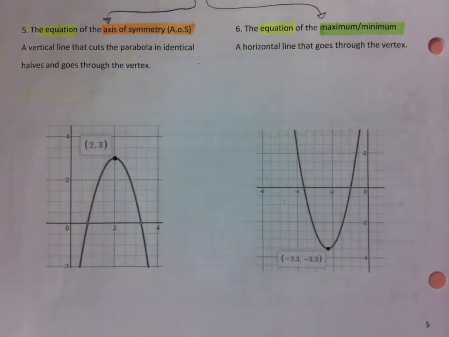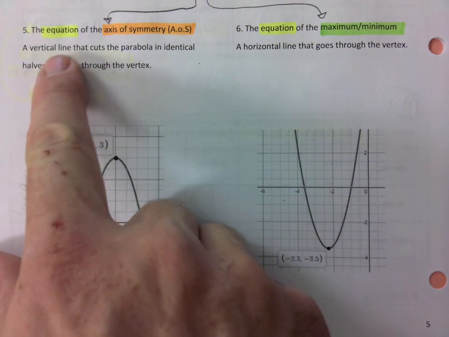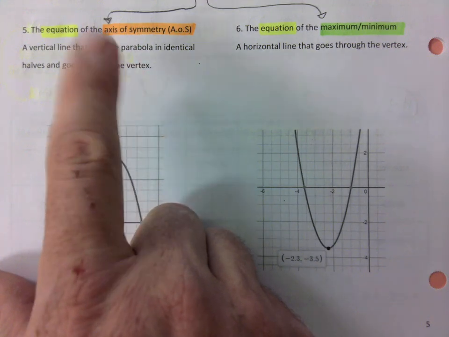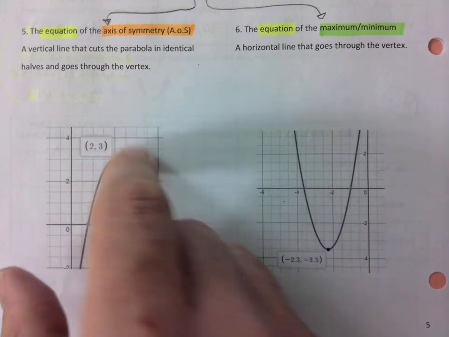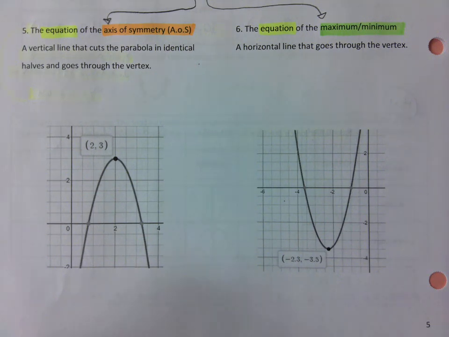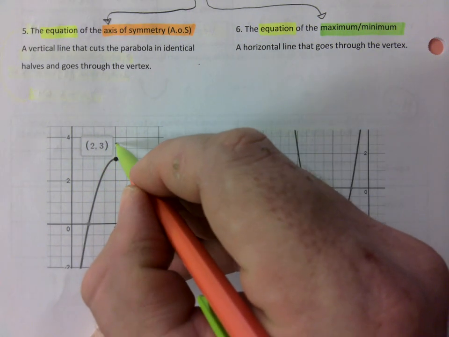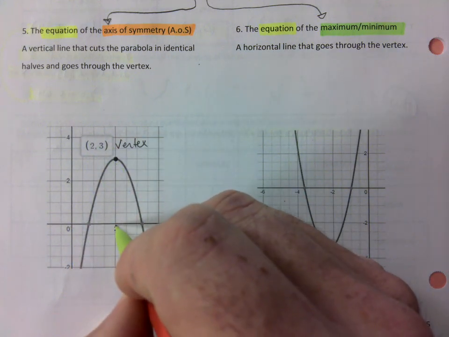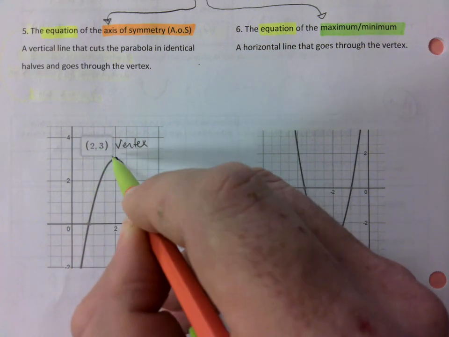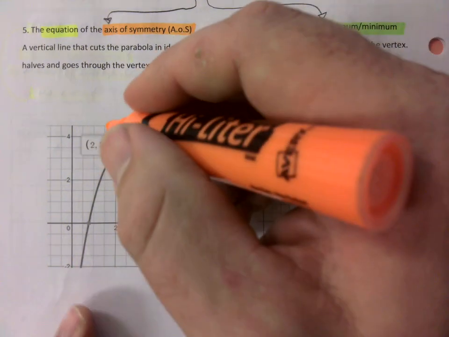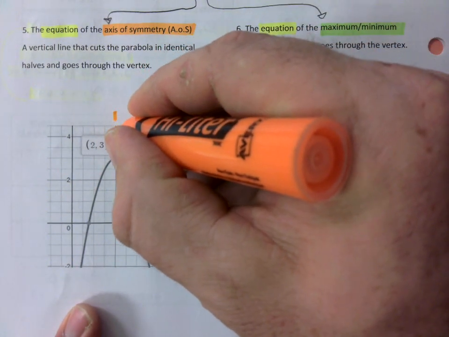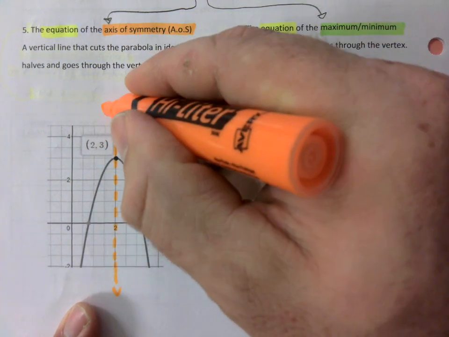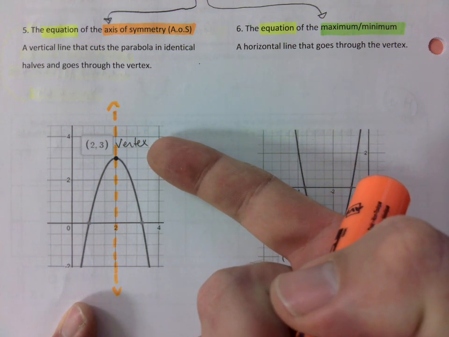What is the axis of symmetry, you may ask? It's right here. It's a vertical line that cuts the parabola in identical halves and goes through the vertex. That's what the axis of symmetry is. It cuts it in half. Okay? So, this is your vertex right here. Right? This is the vertex. You got it. It's 2, 3. Watch the coordinates 2, 3. Right? It makes sense. I already gave it to you. So in this case, visually, the axis of symmetry is actually an imaginary line that cuts through it in half. So it has to go through the vertex.